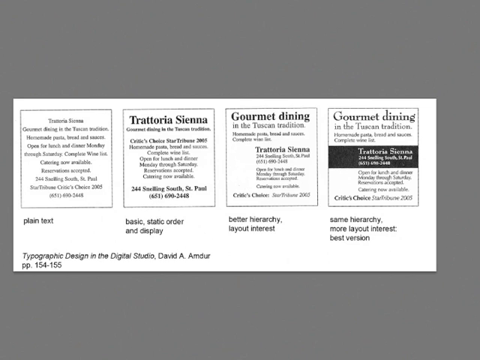It's still a little bit static, a little dull. The name of the restaurant is at the top. They put the tagline just beneath it, and the contact information is down at the bottom. It's okay, but again, it doesn't use much in the way of layout interest. It only uses scaling and type style to give interest to the ad. So it really could be a lot better. The third one is starting to really work, okay?